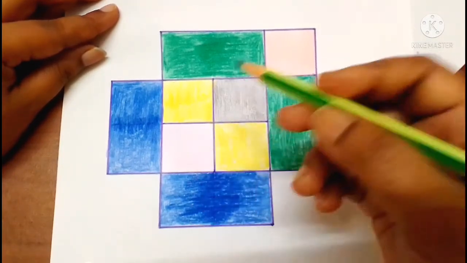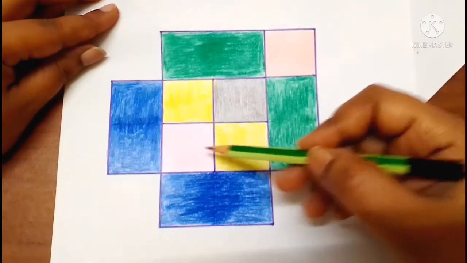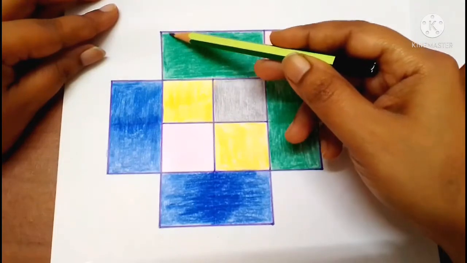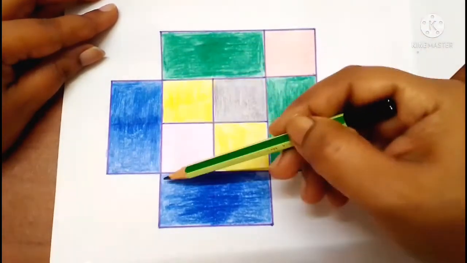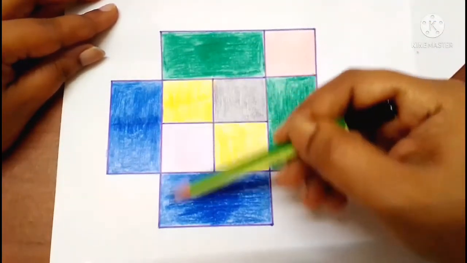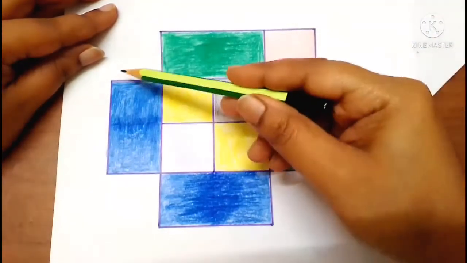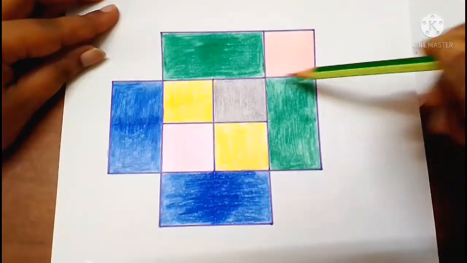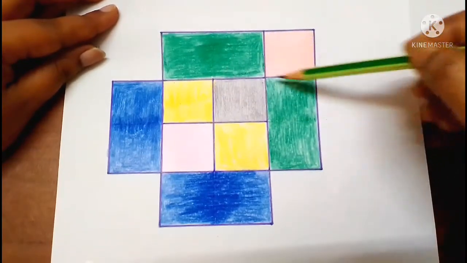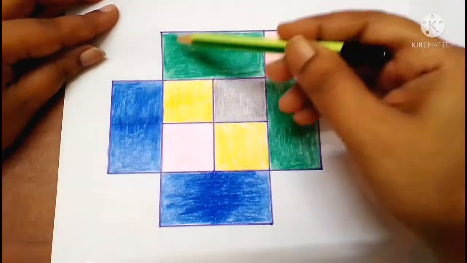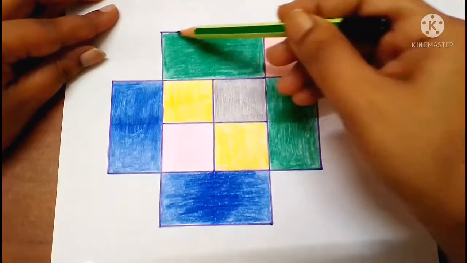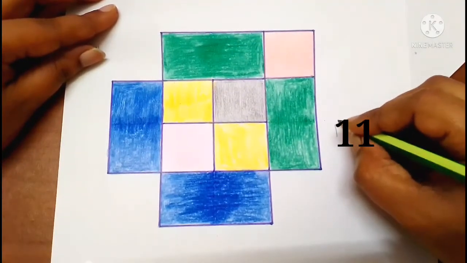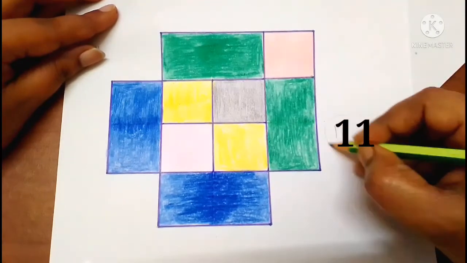So let's see. 1, 2, 3, 4, 5, 6, 7, 8, 9, 10, this one, and the bigger one, 11. So there are 11 squares in total for this figure.